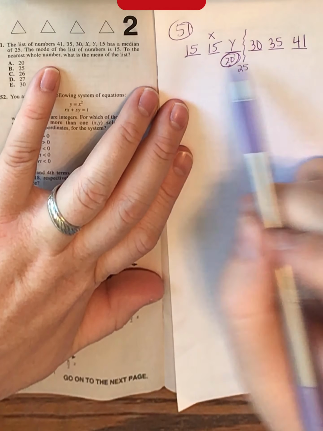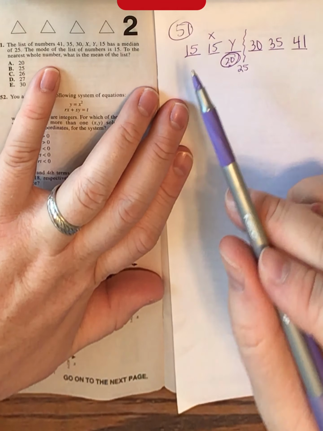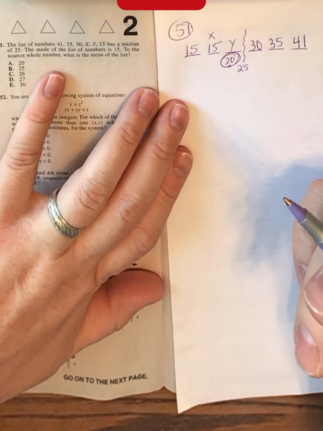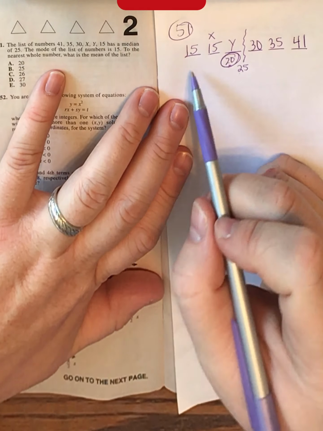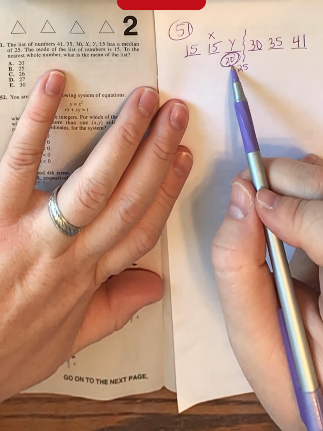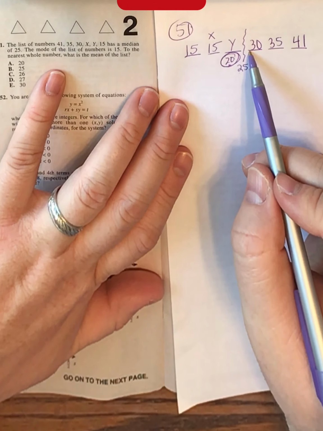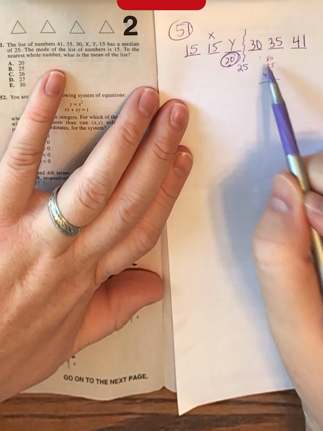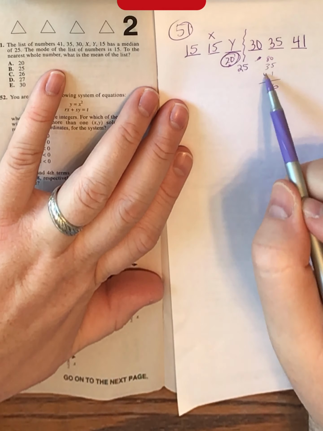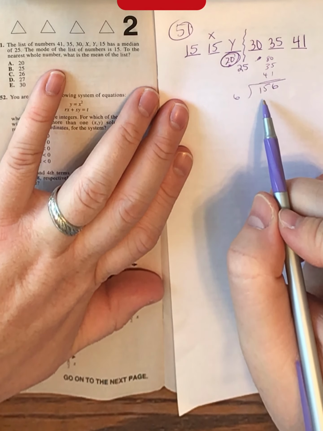The idea is that by doing this, I don't know that these numbers are right, but they're at least going to add up to the right amount, I hope, and then that'll let me decide about the average. So if I add these up, 15 and 15 is 30, 30 and 20 is 50, 50 and 30 is 80, 80, might actually have to start keeping track, and 35 and 41 is 156. 6 would go into that evenly.